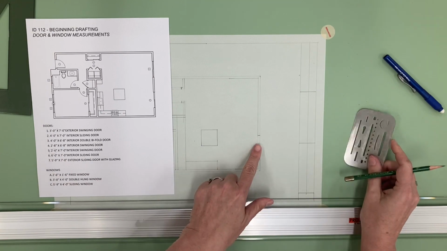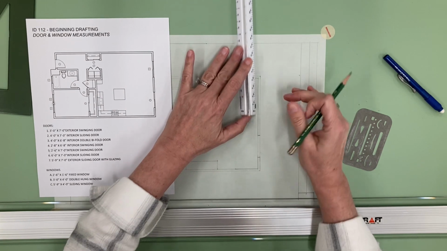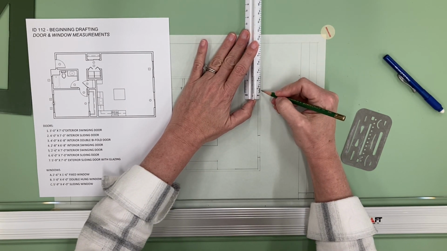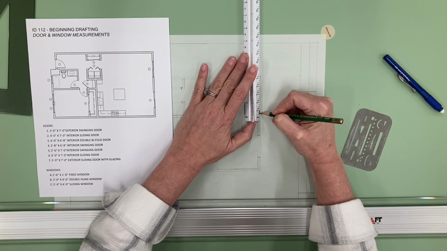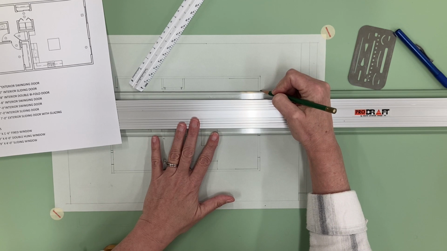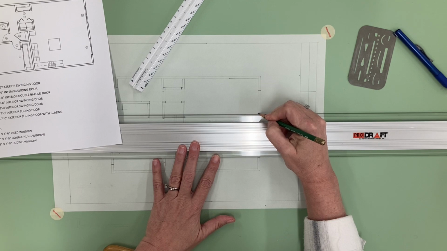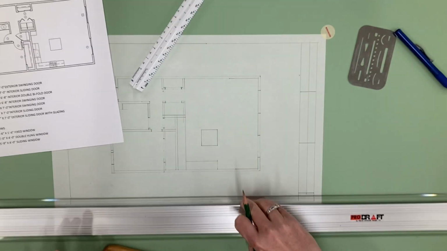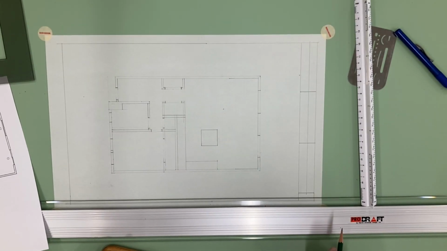And then our last window we'll find the same way we found this door. We'll go down 3'6", and then 5'9". And now we have our last window opening. And this is the step where you need to be for your first progress check on your floor plan.